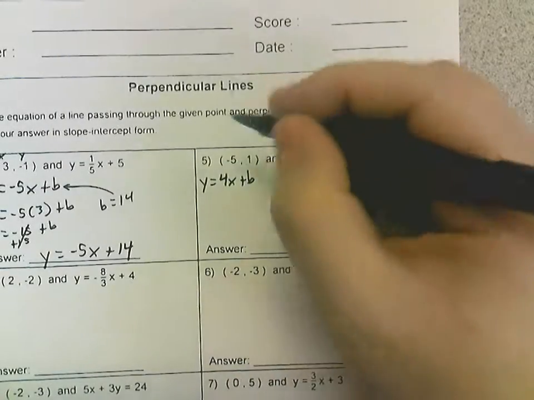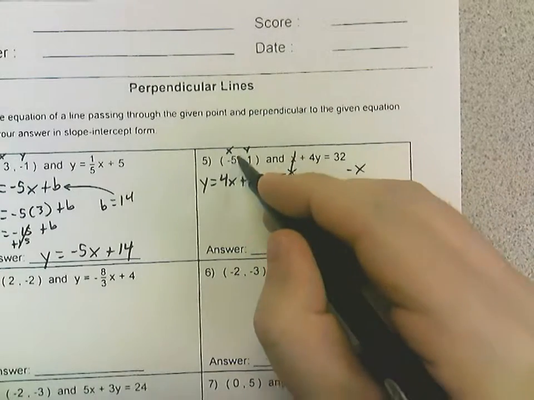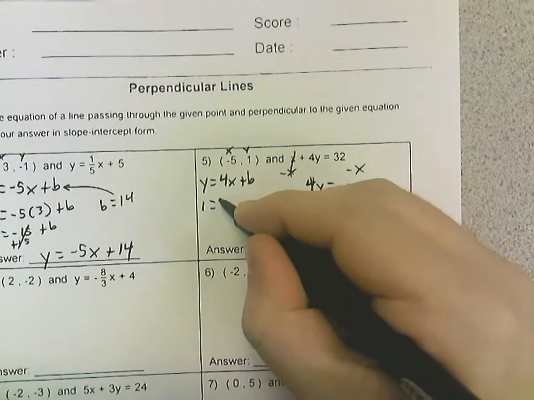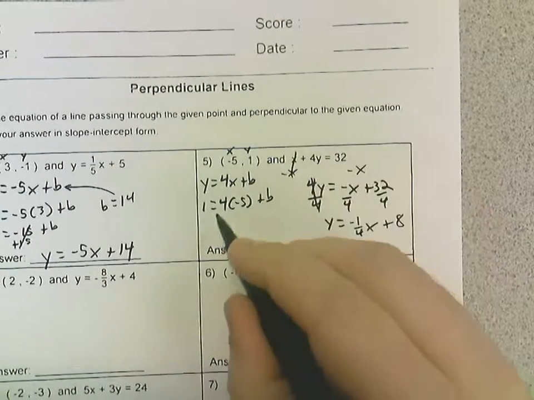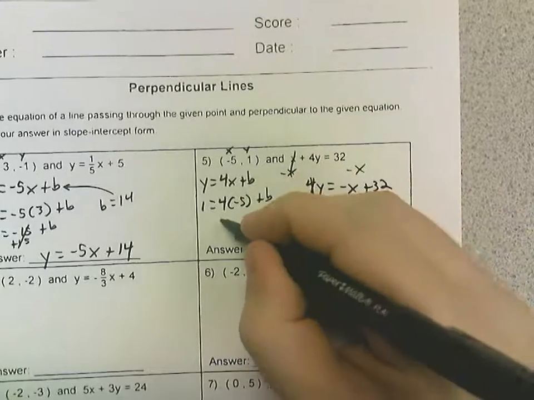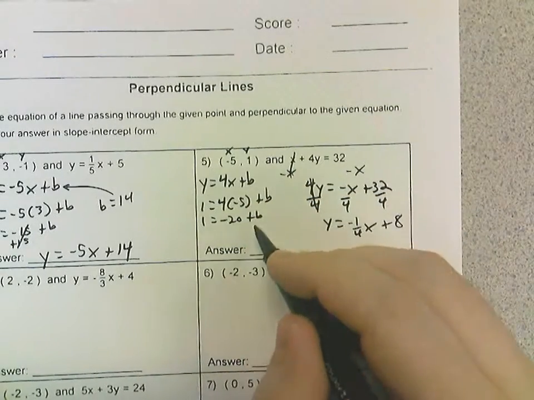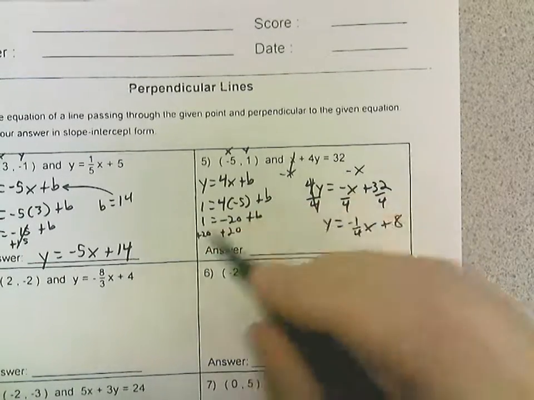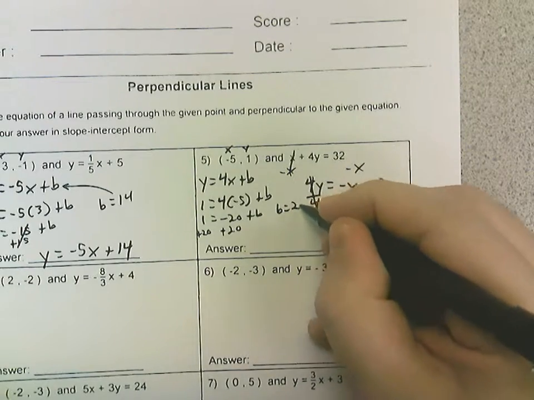So again, I'm going to plug in my coordinates. So I know this is the x, this is the y. So this is going to replace the x, this is going to replace the y. So I'd get 1 is equal to 4 times negative 5 plus b. 4 times negative 5 is going to be negative 20. Okay, then to solve for b, I need to add the 20. And b is going to equal 21.